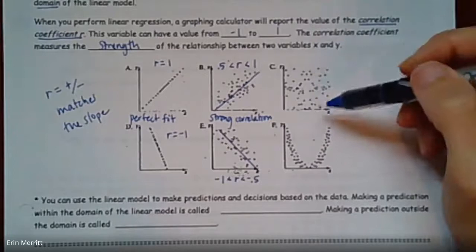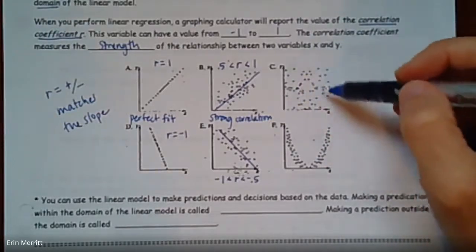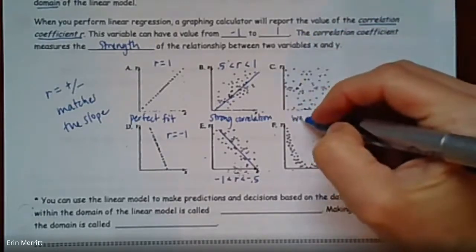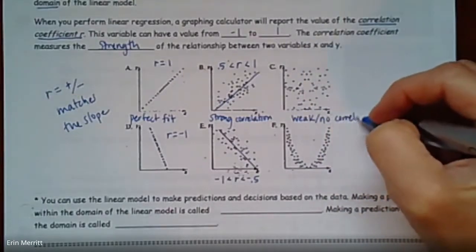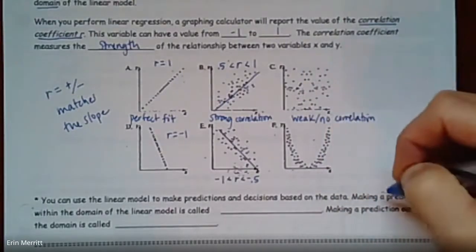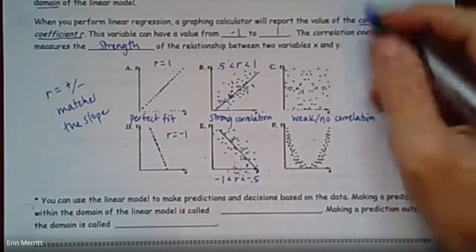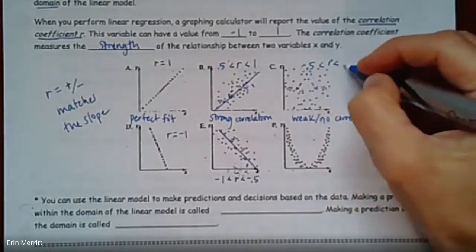When you get down to cases like these last two, if the points are all over the place and there's really no trend at all, this is what we would consider as either weak correlations or maybe even no correlation. What R values would you expect in that case? Well, R value is near 0. So anywhere between -0.5 and +0.5.